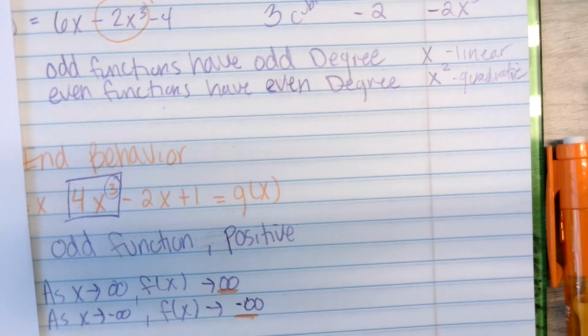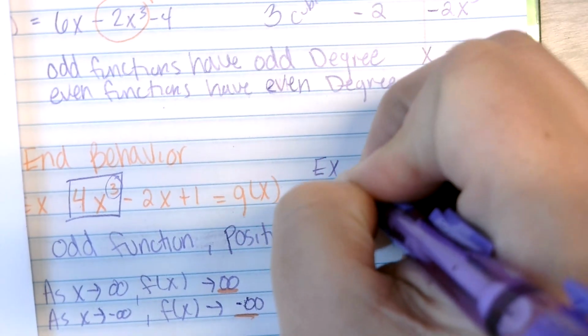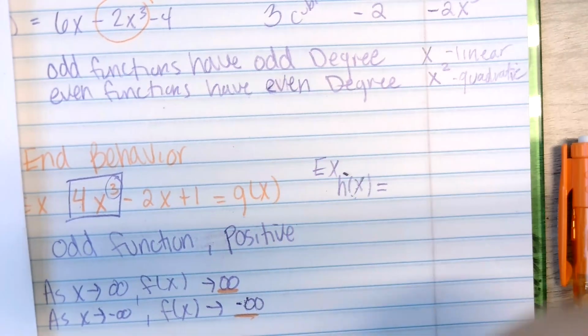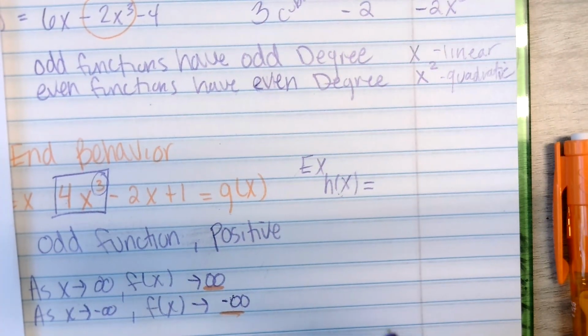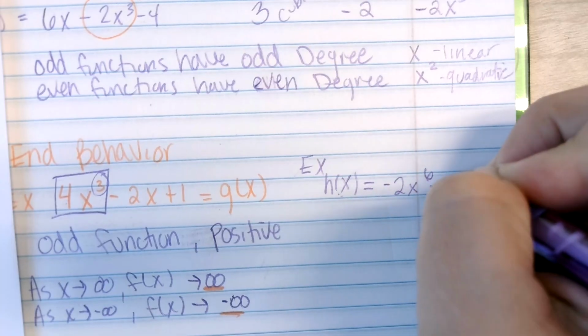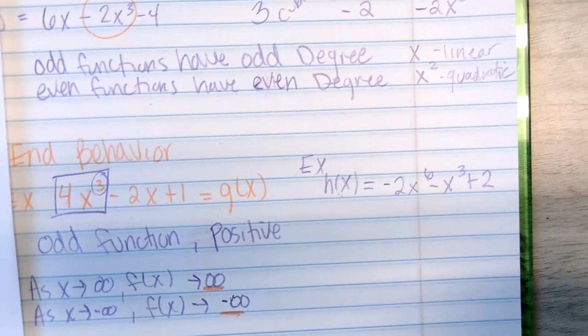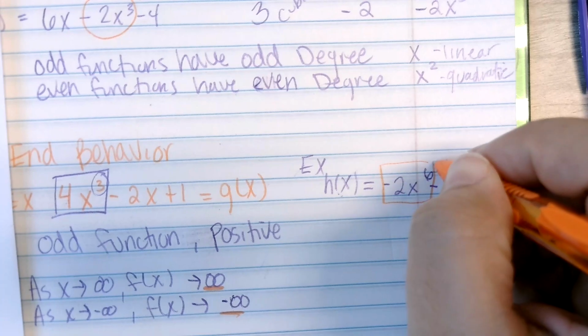Okay, let's do another one. Let's say h of x is equal to negative 2x to the 6th minus x cubed plus 2. Okay, we care only about the highest degree.